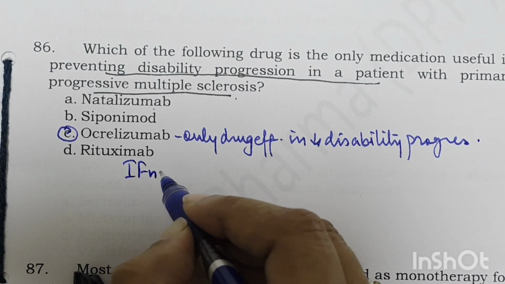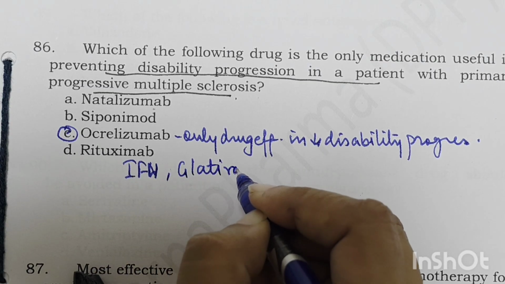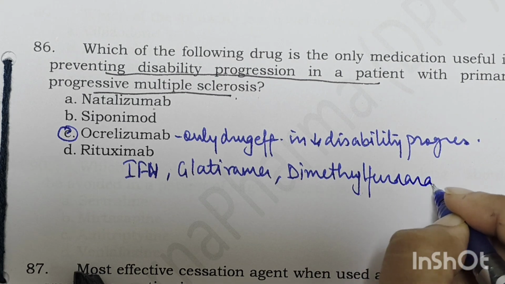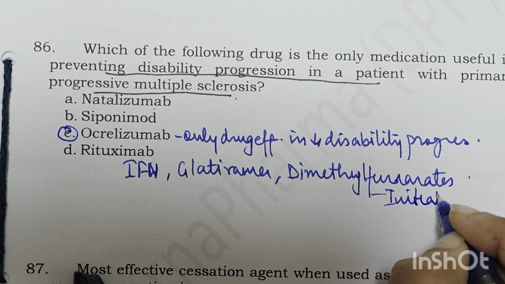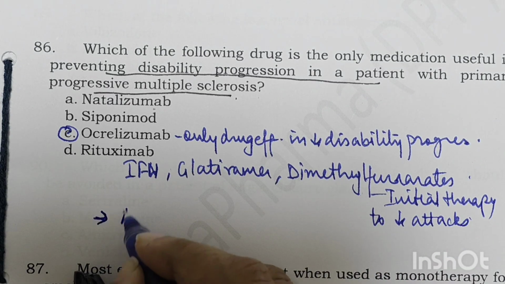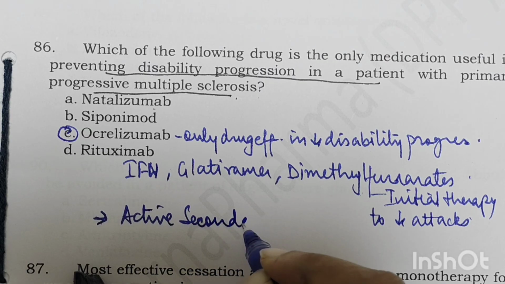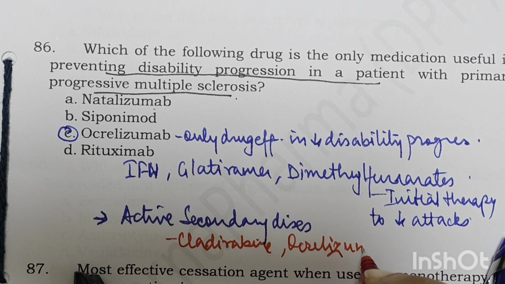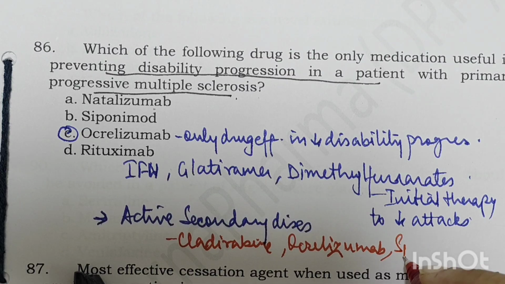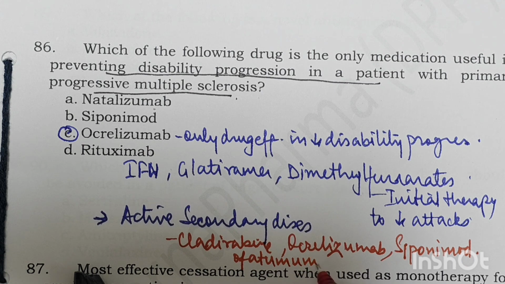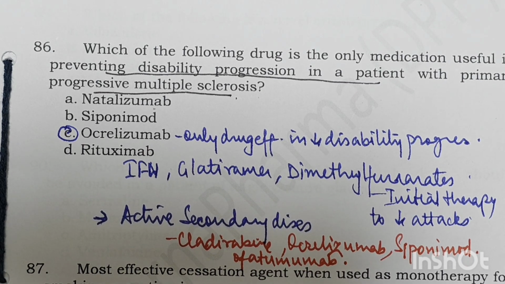इसके अलावा other drugs that are given are interferon, then glatiramer, then dimethyl fumarate. These are also very commonly used, but they are used in the initial therapy to reduce attacks. ठीक है? Then for patients with active secondary disease, you use what? The drugs which are used are cladribine, ocrelizumab, siponimod and ofatumumab. These are the drugs used in secondary active disease.